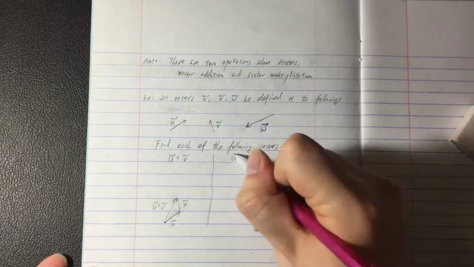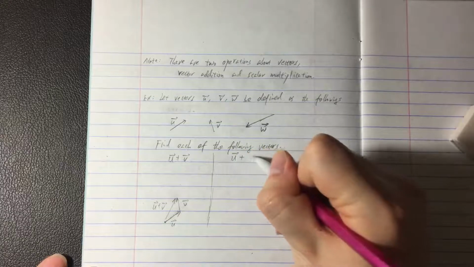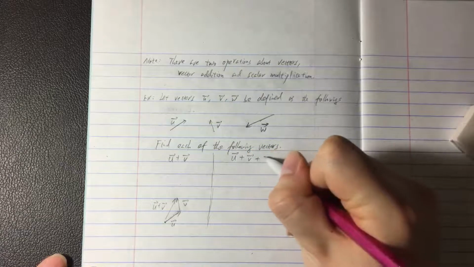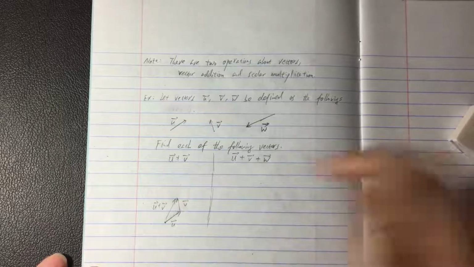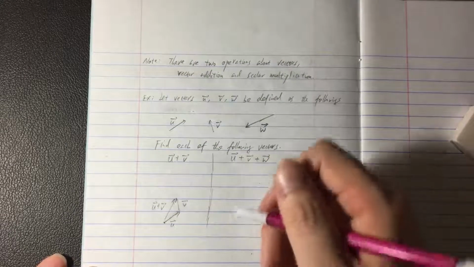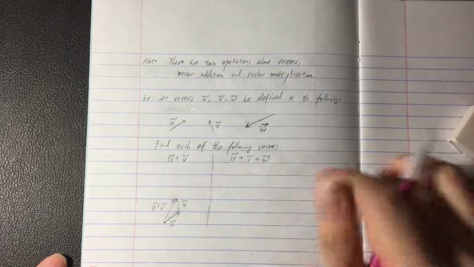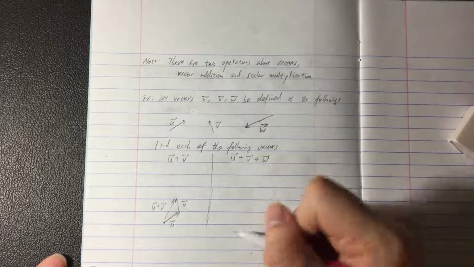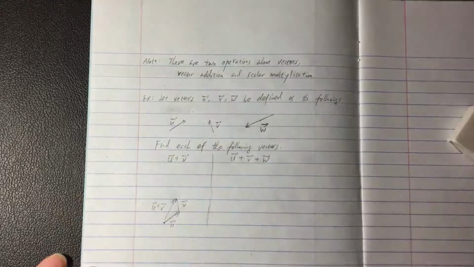How about u plus v plus w? How do we add three vectors? We draw the vectors in order. Vector u first. Shift vector u here.